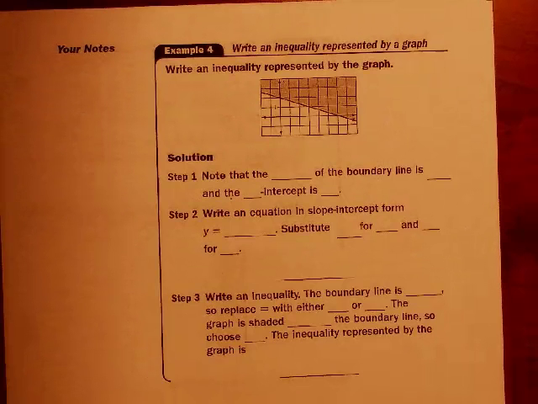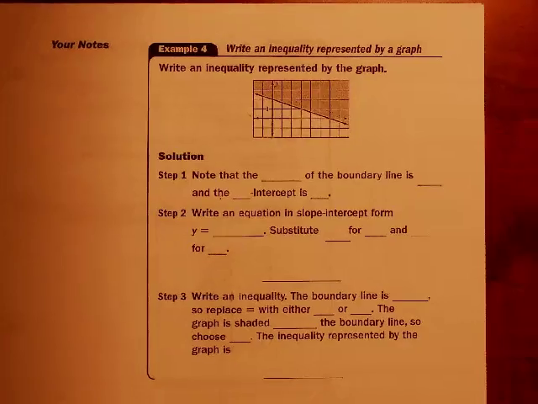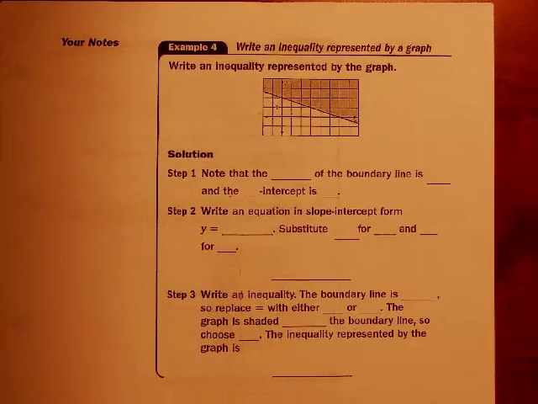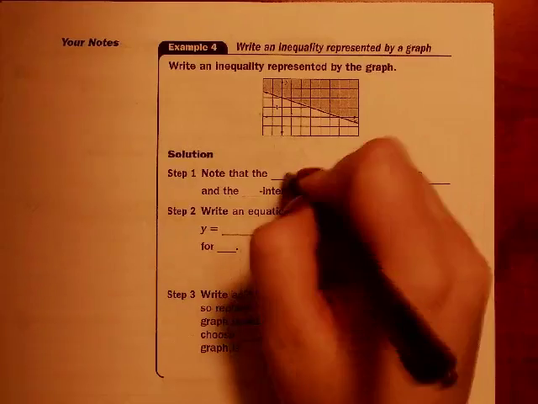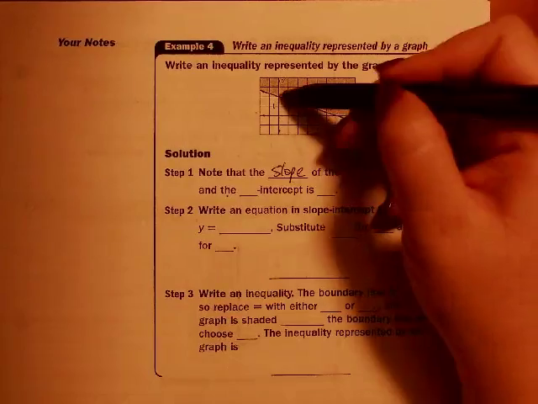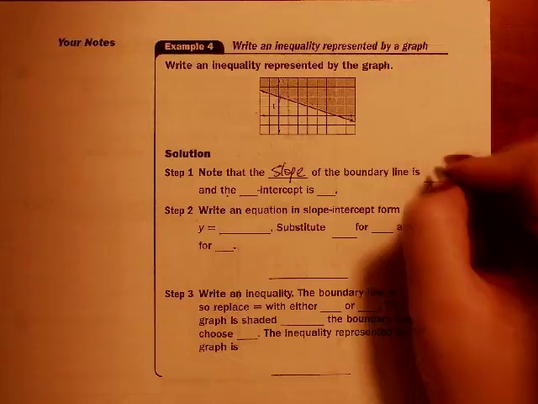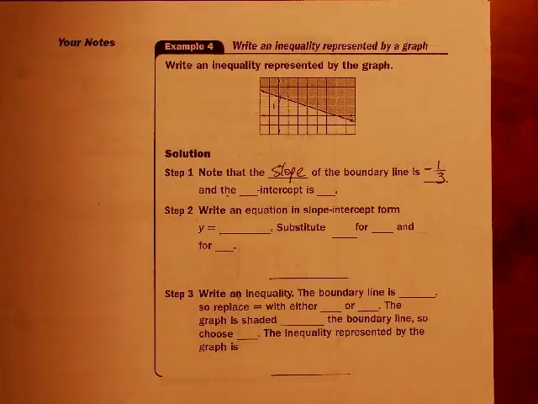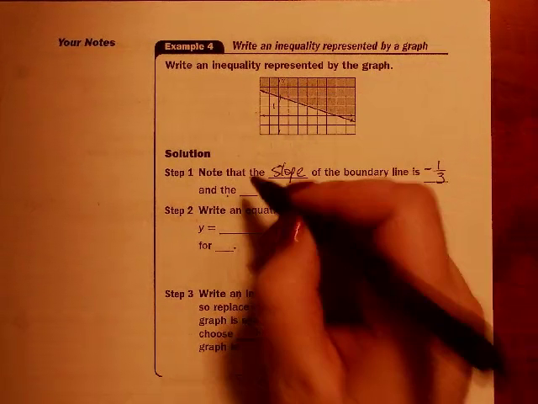Now, example 4. Write an inequality represented by a graph. So we have the graph this time, and we need to go backwards and write the equation. So first thing we're going to do is notice that the slope of the boundary line is, so we go down 1 over 3, so it's going to be negative 1/3, and the y-intercept is 2. 1, 2, right here.